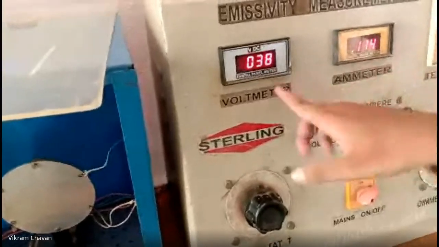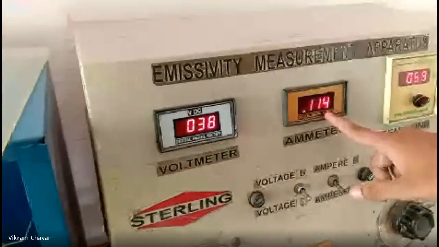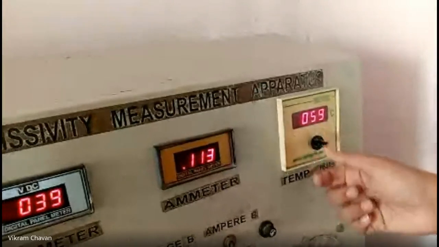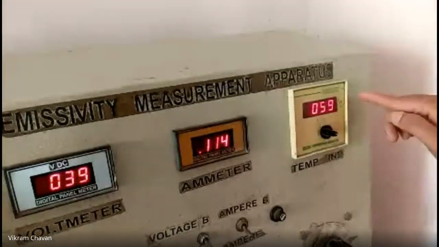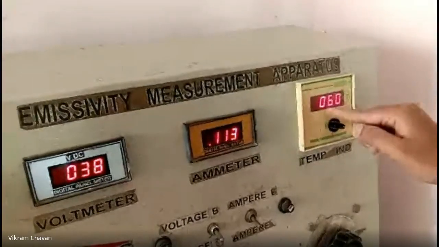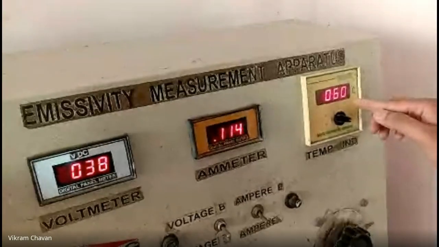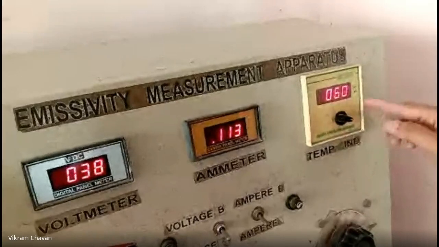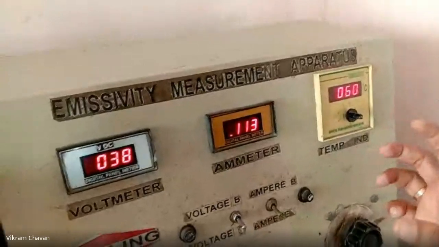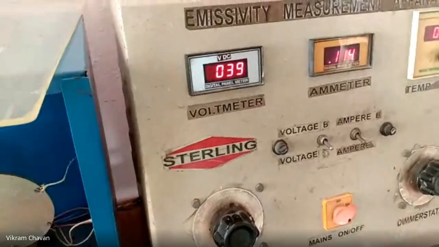Here I am getting the voltage reading as 38 and current reading as 0.113, and T2, the second thermocouple, will provide you the temperature of the test plate. Initially for the black body I'm getting 59 temperature, and for the test plate also 59. So we have done some trial and error. Trial and error is required to find at what voltage you get the equilibrium.